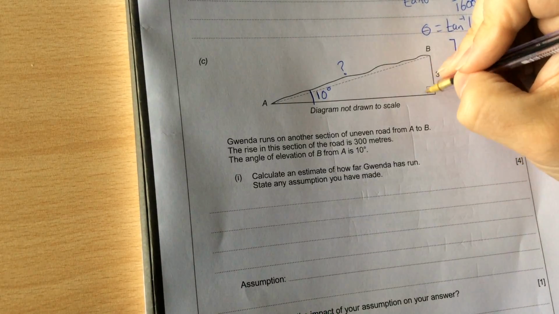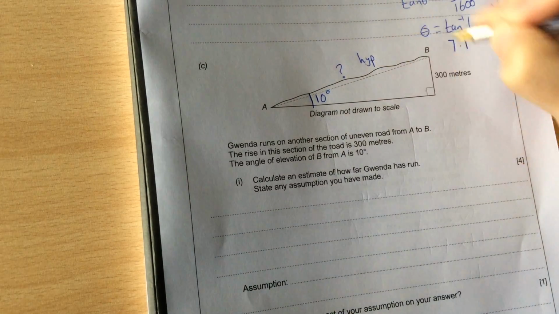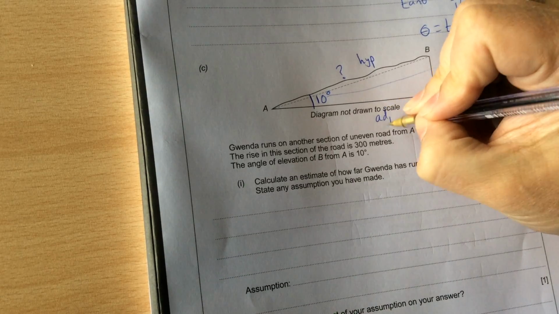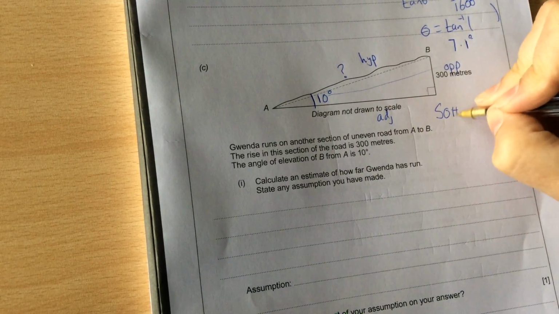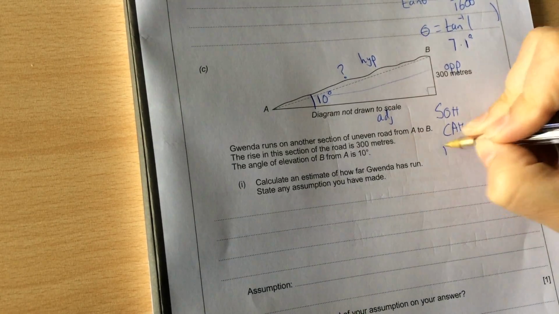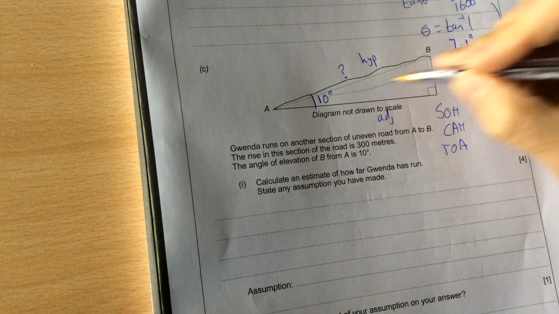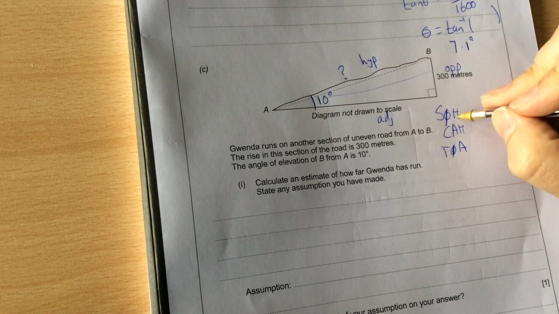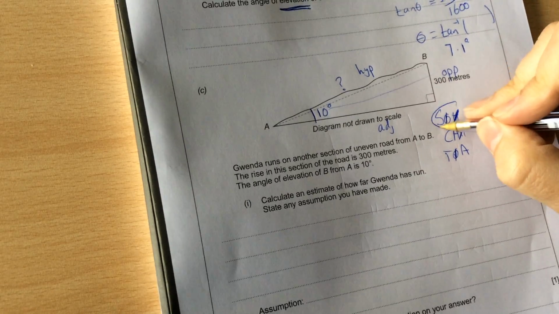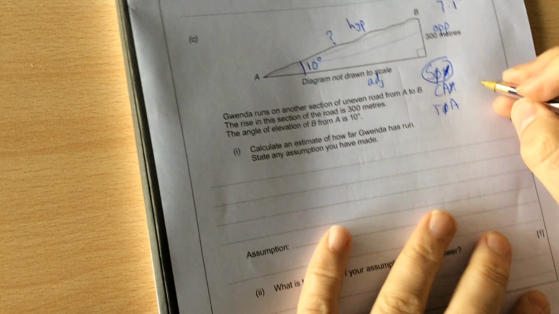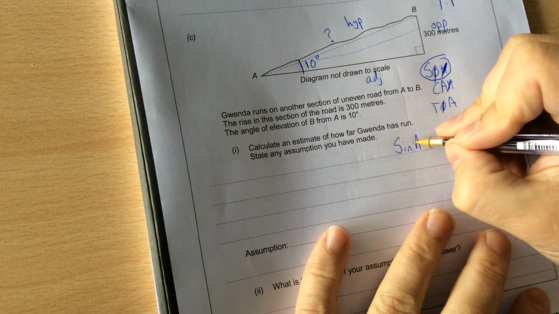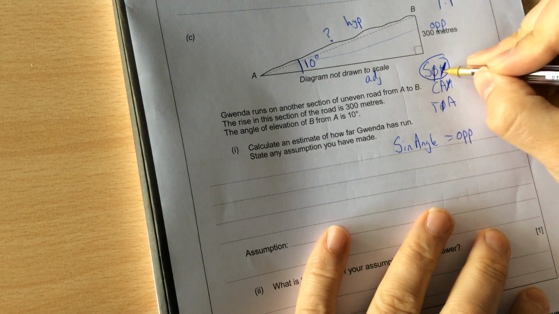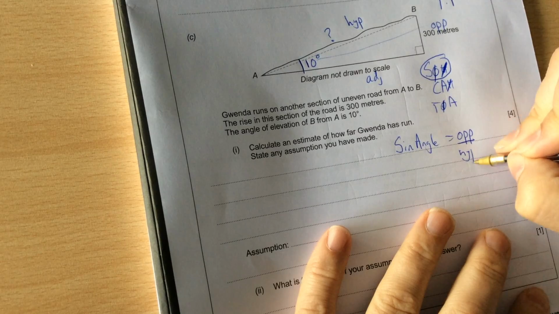Label a triangle as before. The longer side is the hypotenuse. Opposite the angle is the opposite. And the third side is the adjacent. Write down SOHCAHTOA. We tick off the side we know, which is opposite, but this time we want to find the hypotenuse. So it's SOH. Sine of the angle is O for opposite over H for hypotenuse.